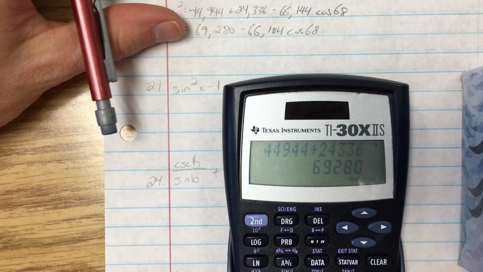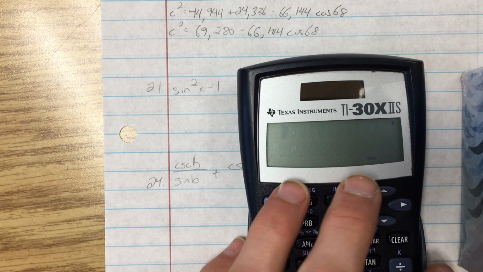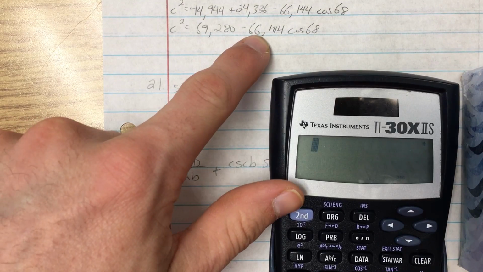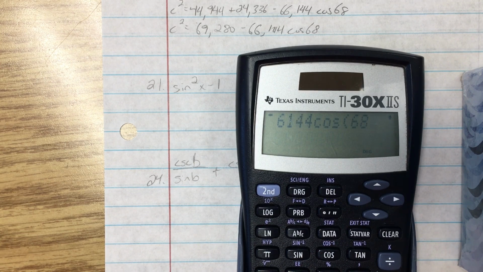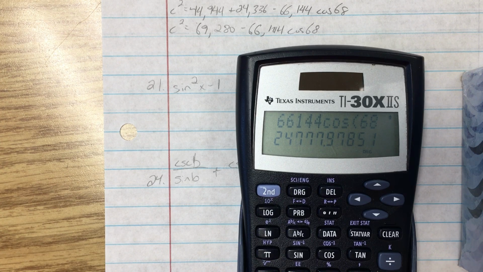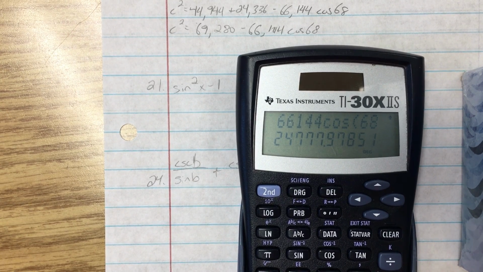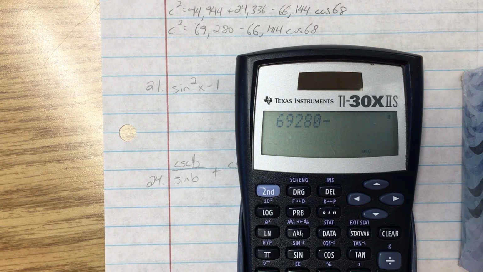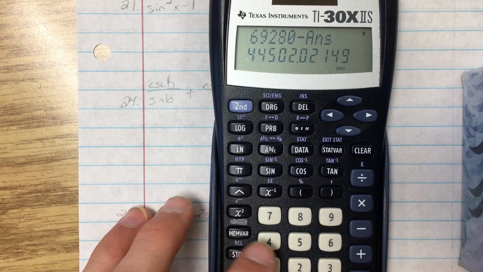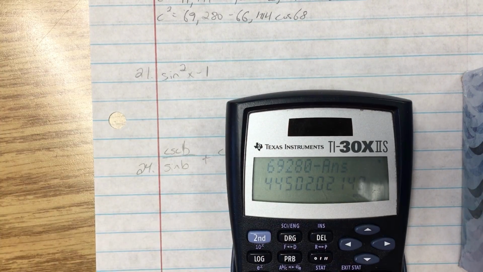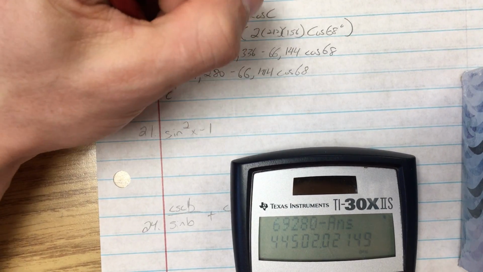So from here, in your calculator, and I'll scroll down just a little bit so you can see that there. In my calculator, I'm going to put in 66,144 cosine of 68. That gives me 24,777. Then immediately I'm going to take 69,280 minus, and this is where we hit second answer, equals. So 44,502 and change. Don't get rid of those numbers, by the way.